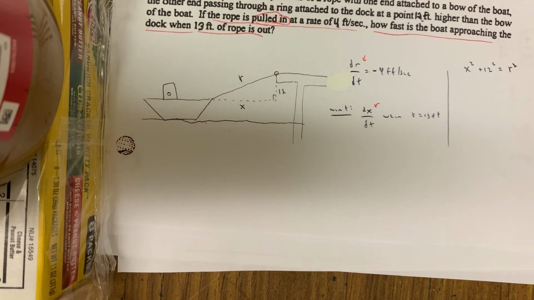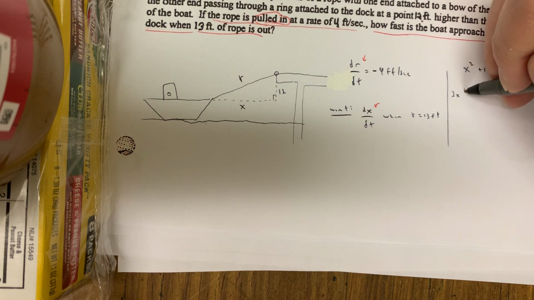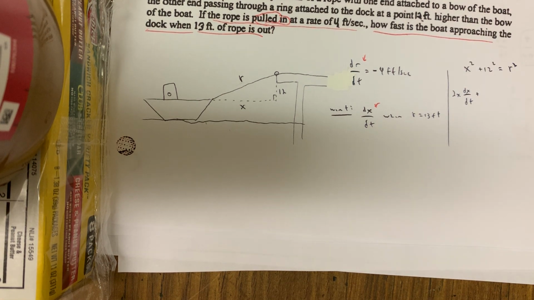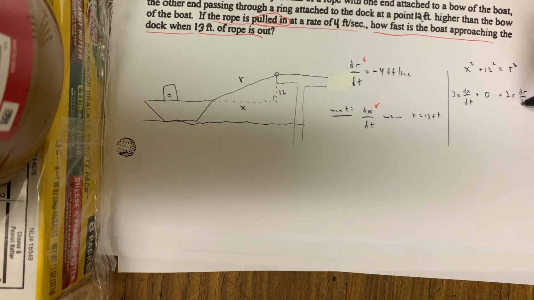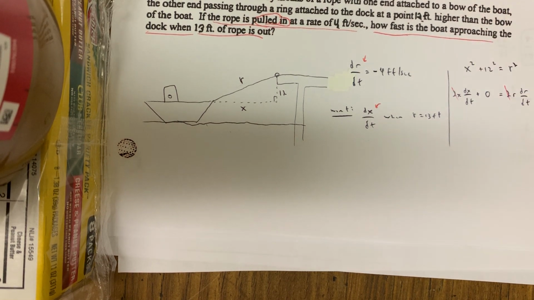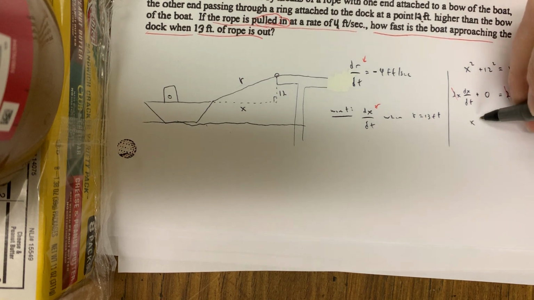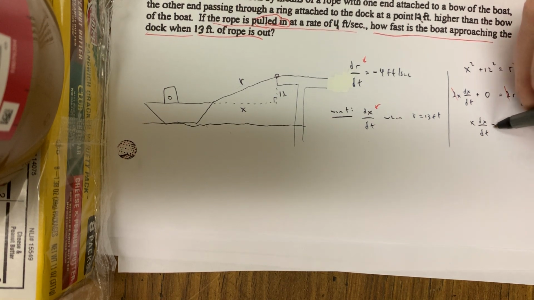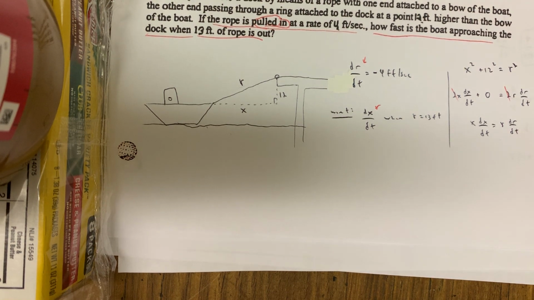Now I can differentiate implicitly with respect to t. I know the derivative of x squared with respect to t is 2x dx over dt. Plus, the derivative of 12 squared is the derivative of 144. That's 0, y'all, equals the derivative of r squared, 2r dr over dt. And if I were you, I'd divide by 2 on either side. And really, we just get x dx over dt equal to r dr over dt. That's dr over dt. And that's what I want, the dx over dt, right?